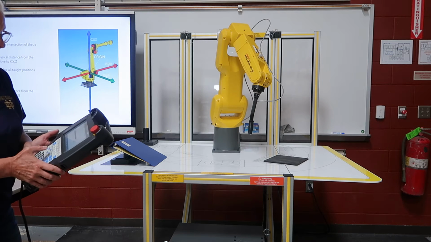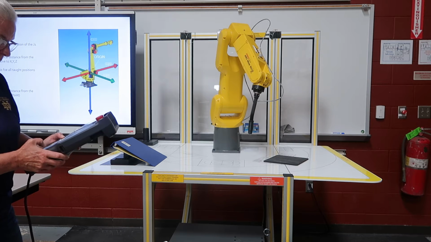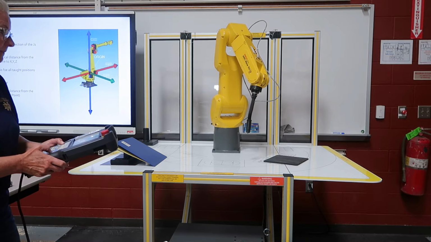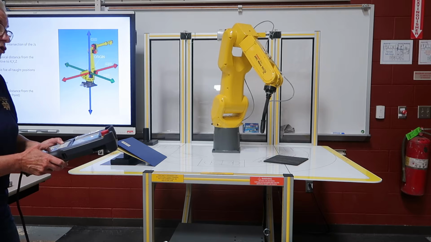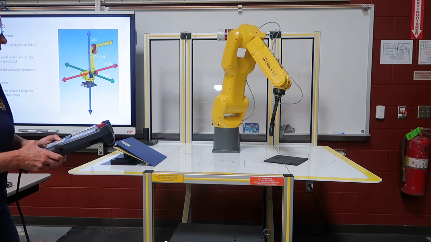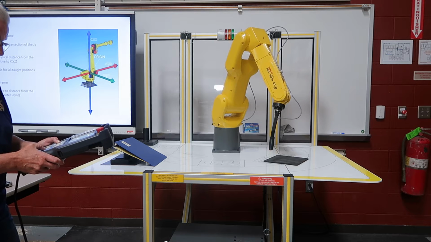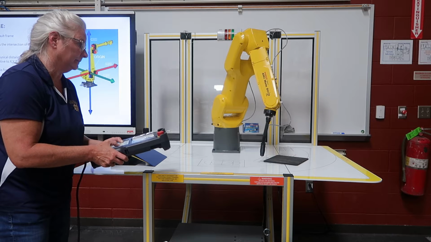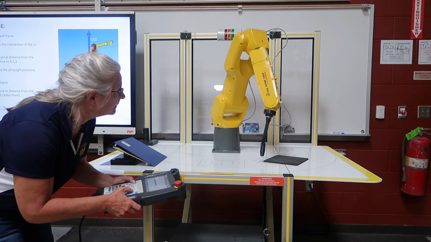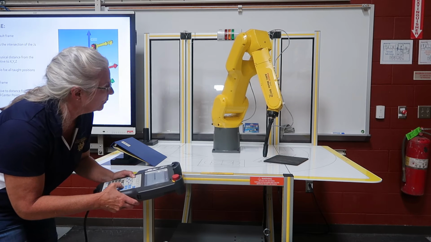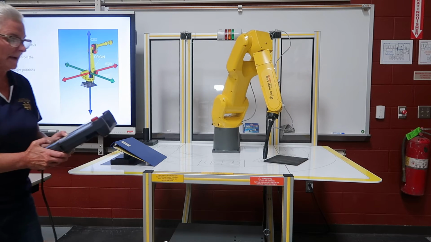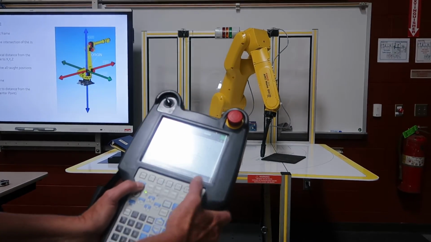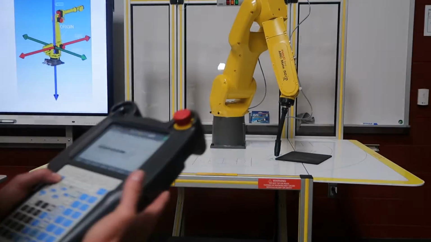So I'm going to select origin point, and I'm going to move the robot to that point. Now it doesn't matter how you move the robot and what jog method you move the robot to get to your origin, as long as you get to that point. Play with the jogging, or you don't have to be too precise. So there I am, I'm at my origin. So I'm going to hit Shift, Record, and it says my point has been recorded.